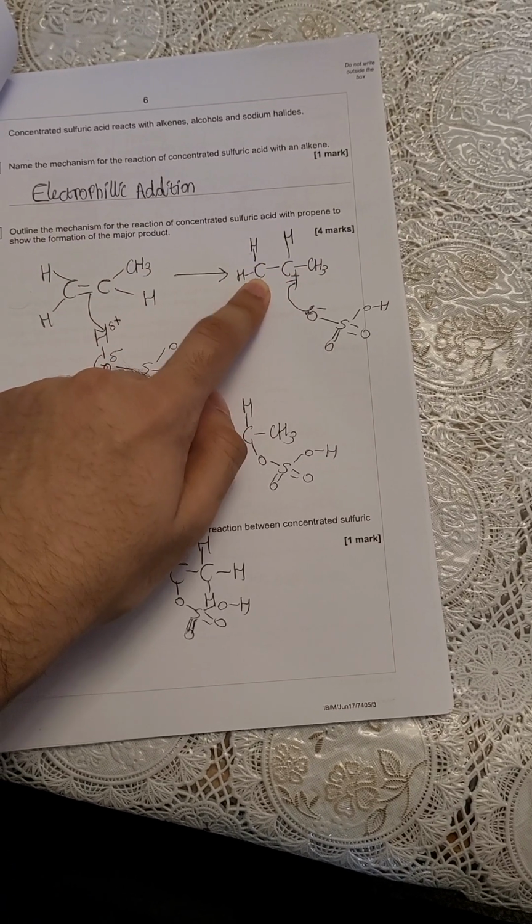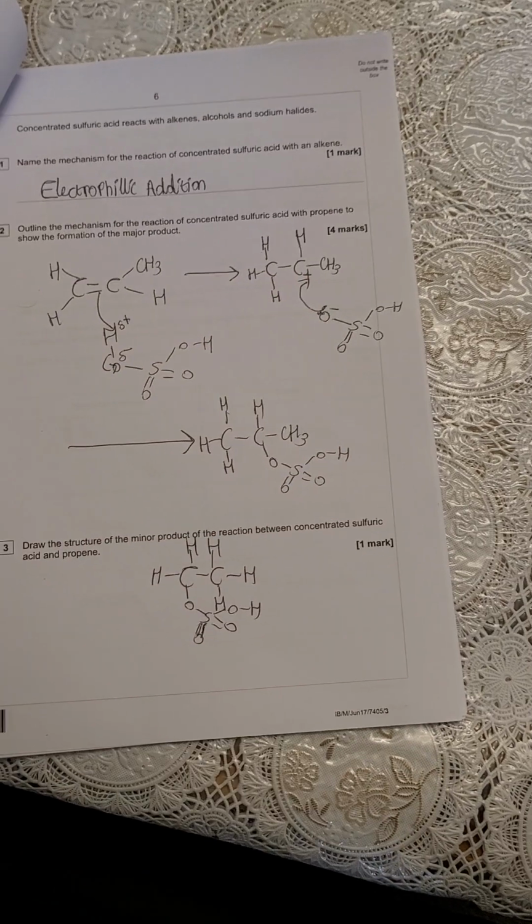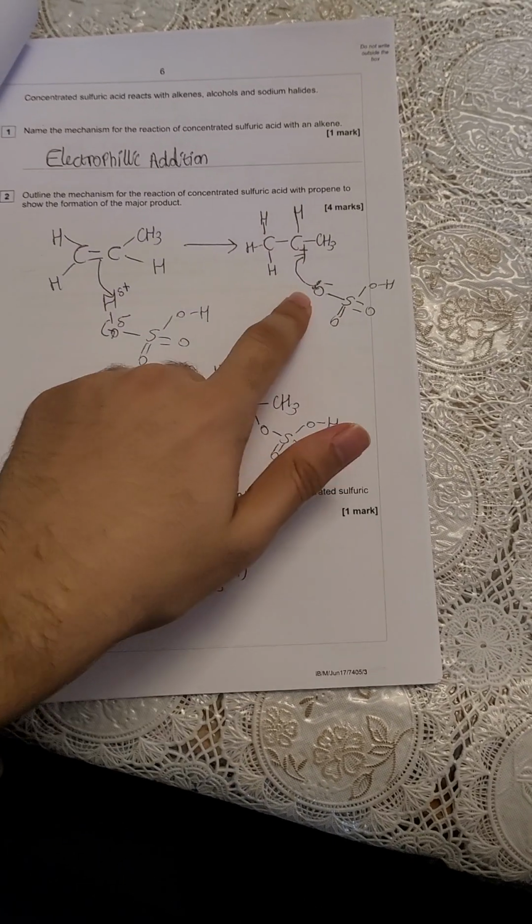If it was here, that would be a primary alcohol. In this case, it's going to be a secondary carbon cation, and then you get that structure. The minor product, well, it's just going to be here.